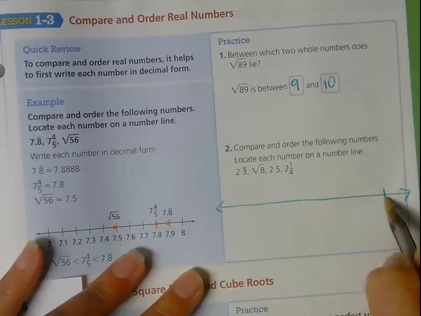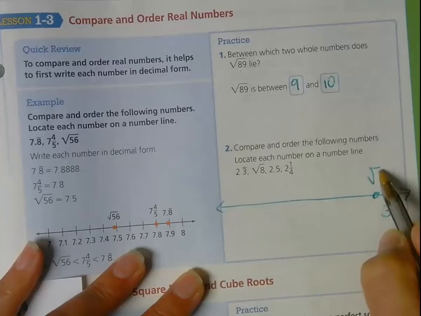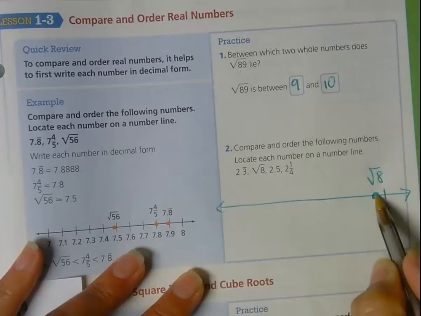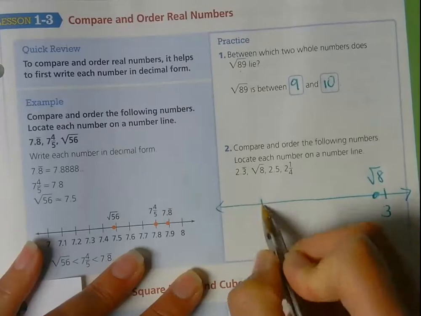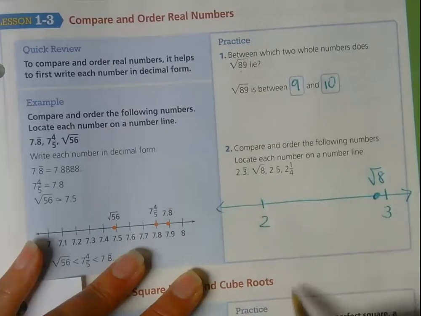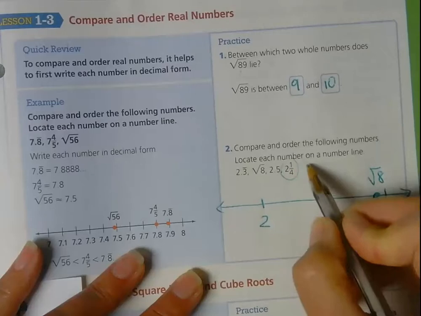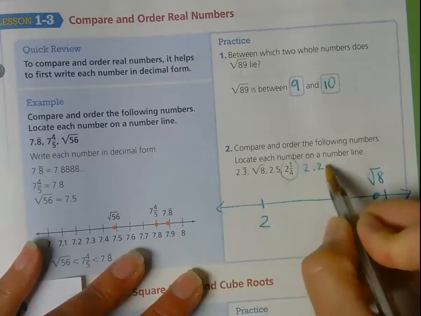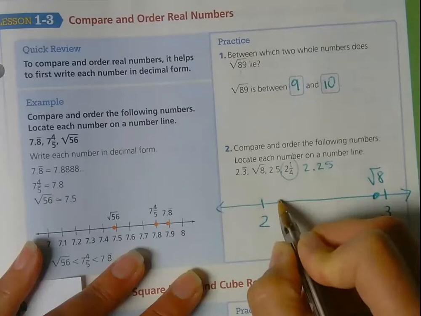So if I put 3 here, I know my square root of 8 is going to be a little less than 3. And this doesn't need to be super exact here, but we do want to make sure we're getting them in the right order. So if I have 2 here, okay, 2 and 1/4, you should recognize 1/4, a fourth of $1, 25 cents. So that's 0.25. So that one's going to go next.